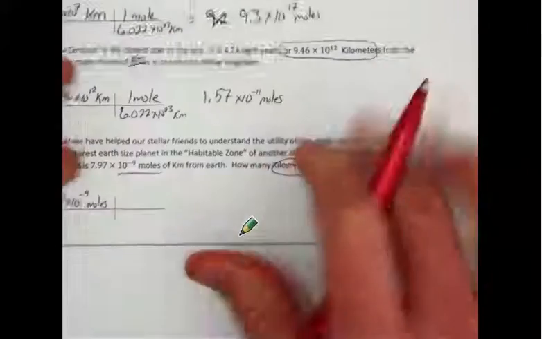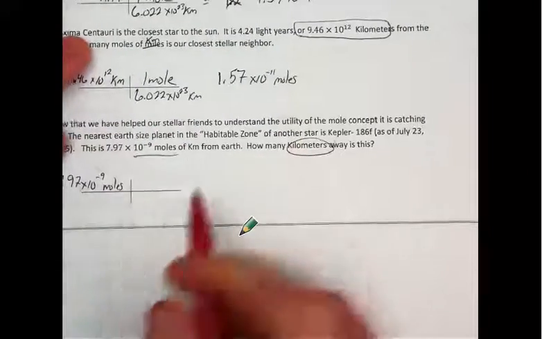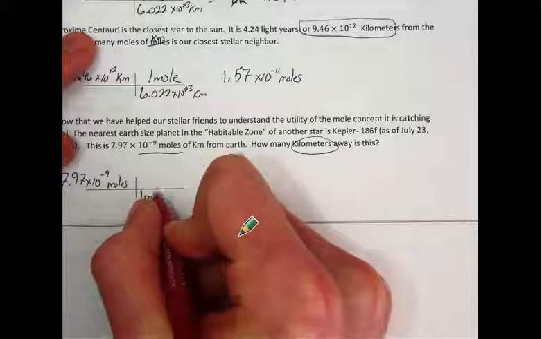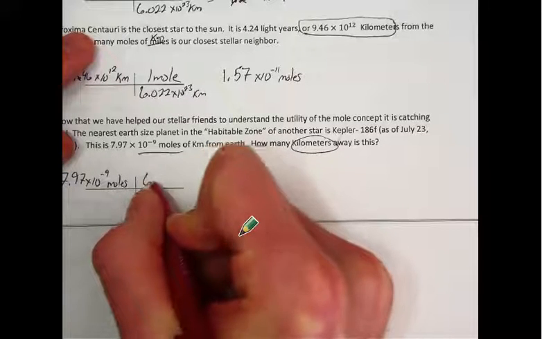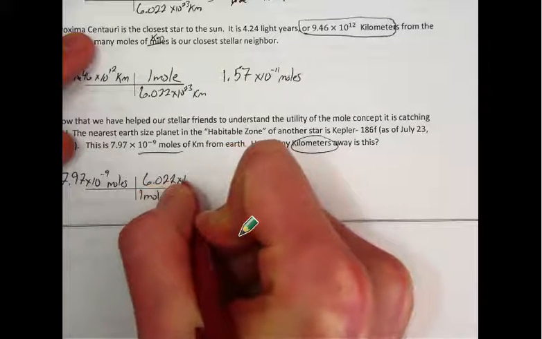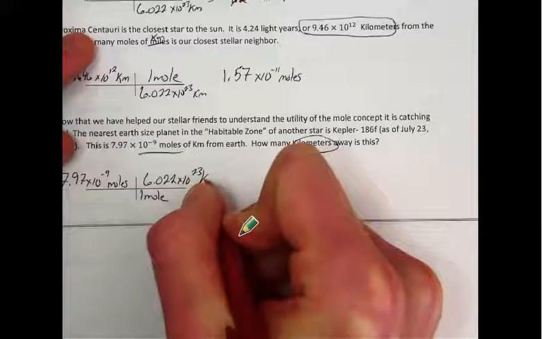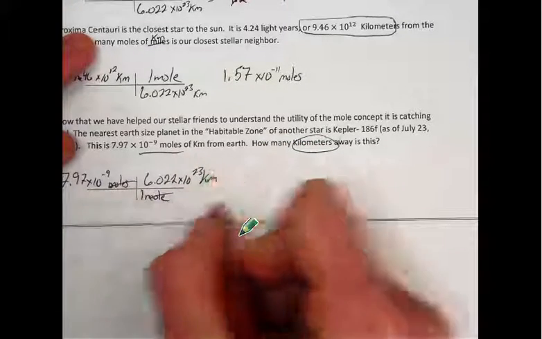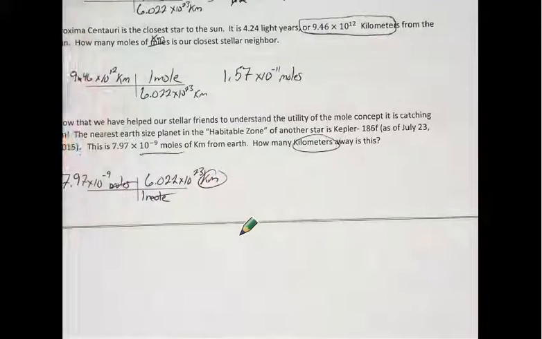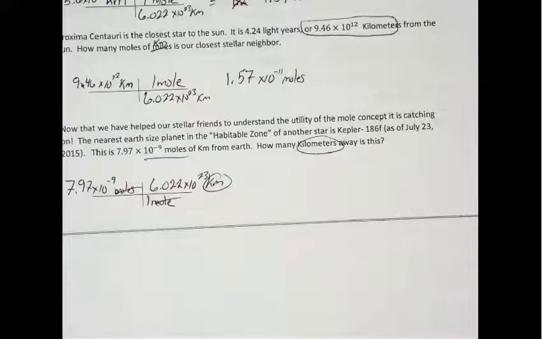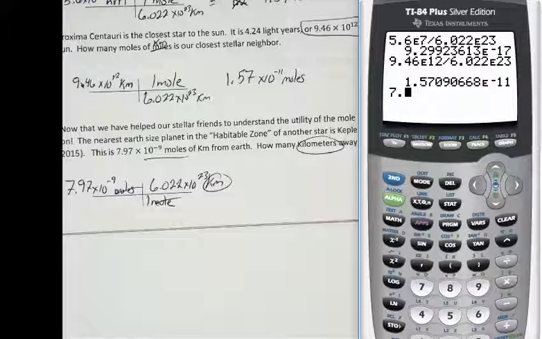Now we need to match our units with our given. So instead of putting kilometers down here, we have to use our 1 mole from our ratio to 6.022 times 10 to the 23rd kilometers. So moles will cancel, we're left with kilometers. So we type this into our calculator and we get 7.97 second comma negative 9.